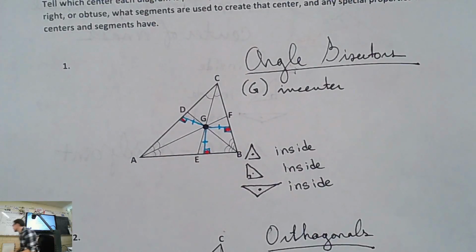Now if I've got a point, and I draw lines that are all the same length from that point, what do I end up getting? What do I create? If they're all the same distance, I do infinitely many of these. What do I get? They're all the same distance.